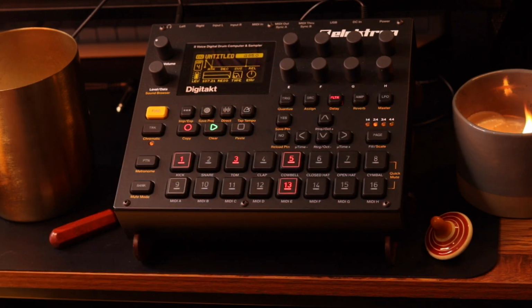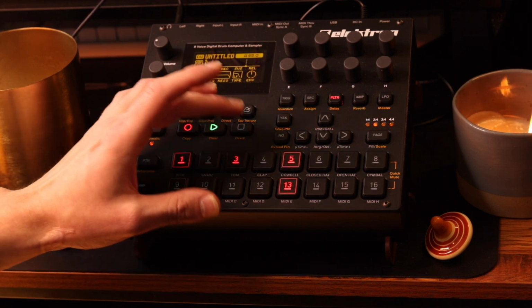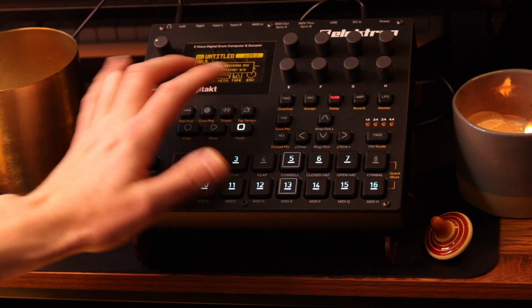I think this part's kind of sounding a little bit calmer in general. Okay, yeah, that's pretty cool. Save that.